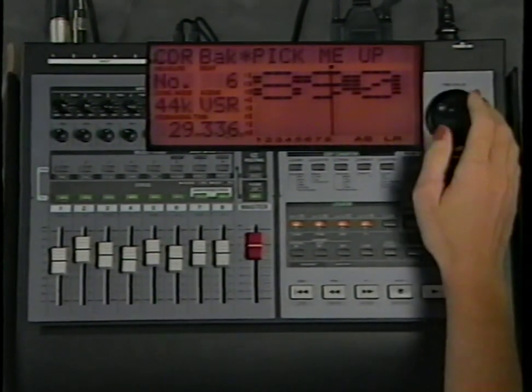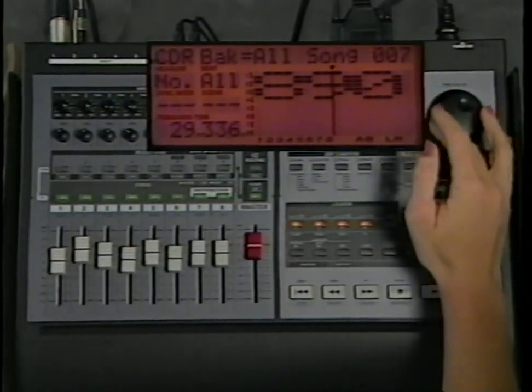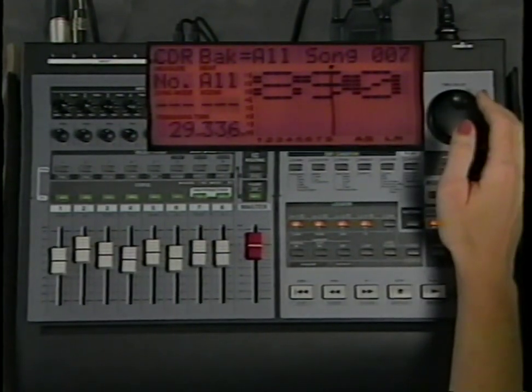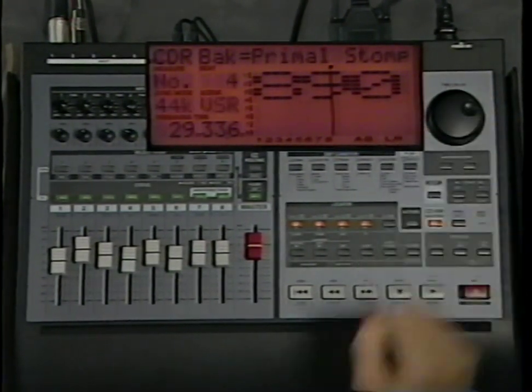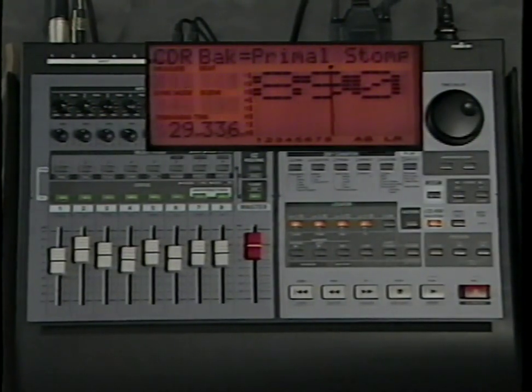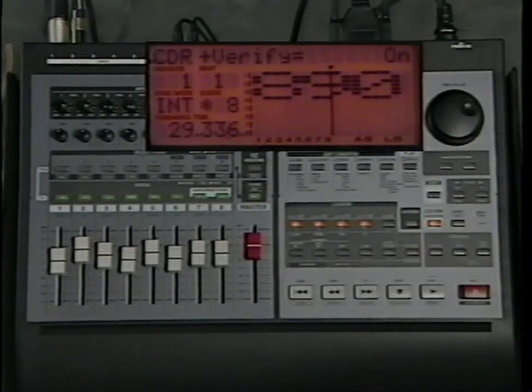Use the dial to select the song you want to back up, or turn the dial all the way counterclockwise to select all songs. For now, we'll back up just the one song called Primal Stomp. Press the right parameter button to the Verify page. If you're in a hurry, you can set this to off. Otherwise, leave it on.